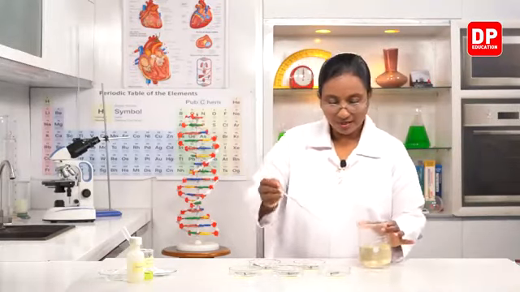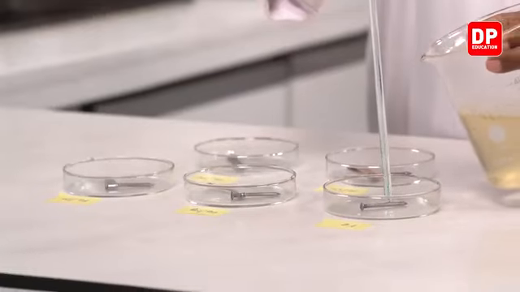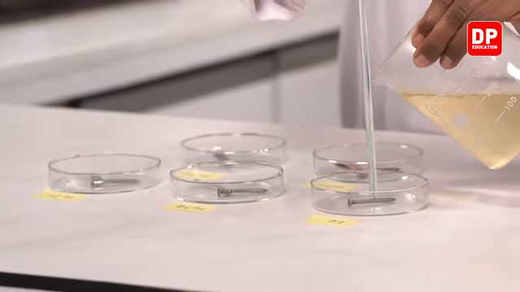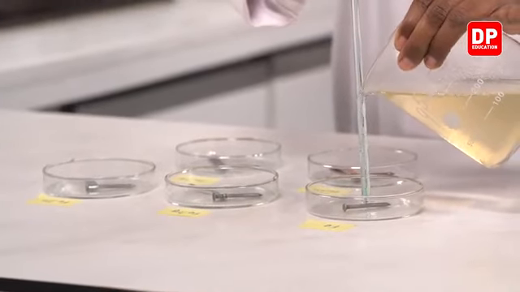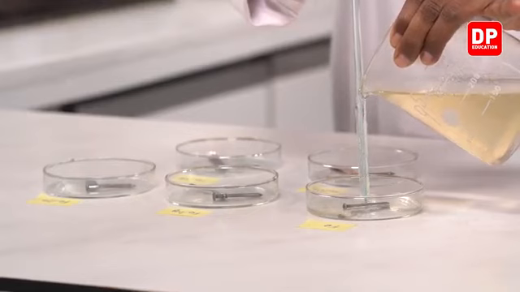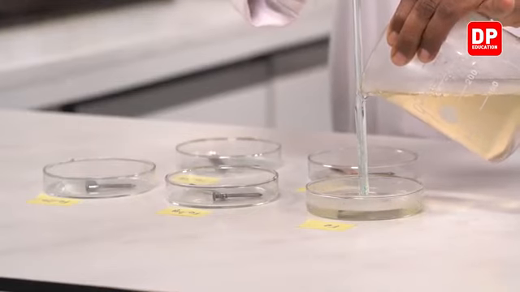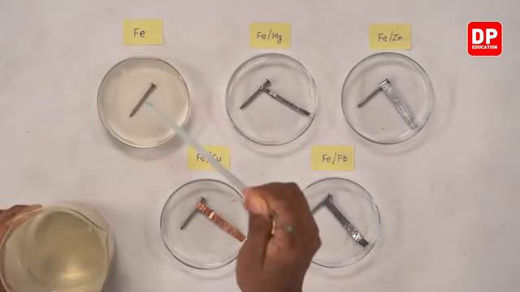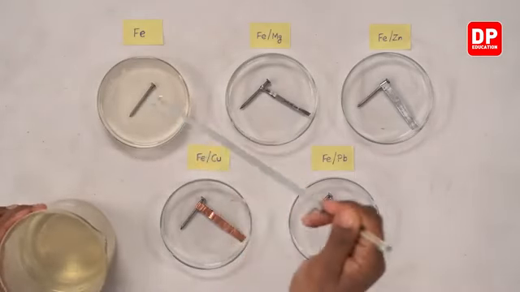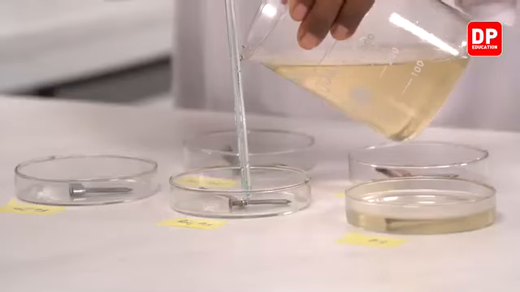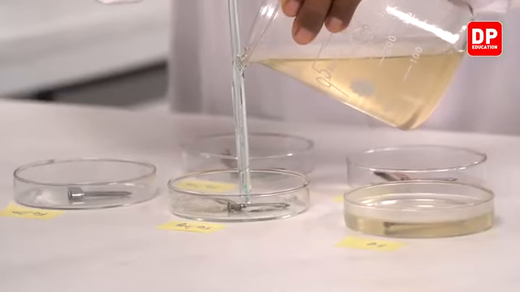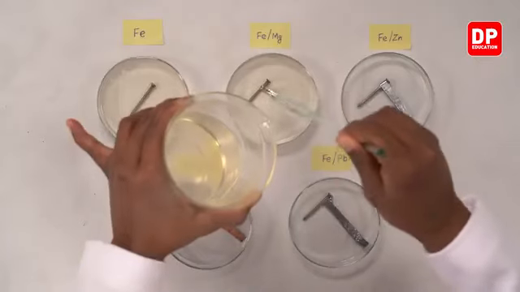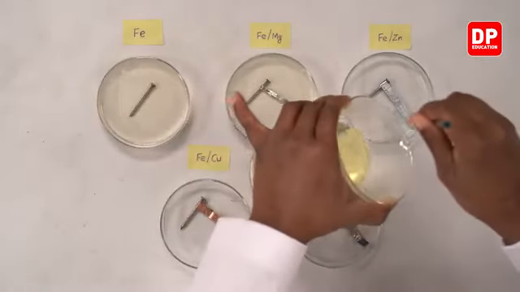While pouring, it's better if I keep the glass rod and pour onto that so that the solution doesn't spill. So that is for the iron nail. We have to make sure the metals are completely covered in the solution. Then the next one, iron and magnesium. Then we have iron and zinc.